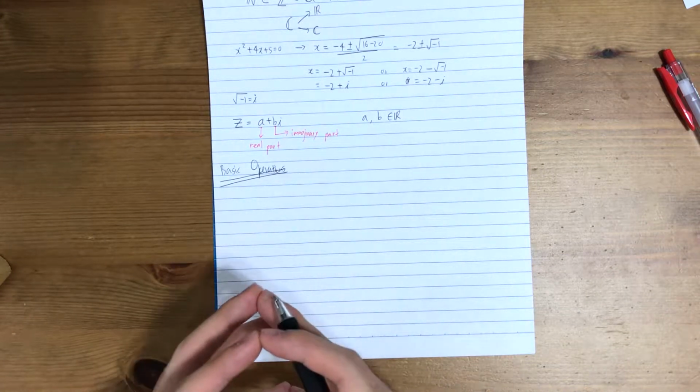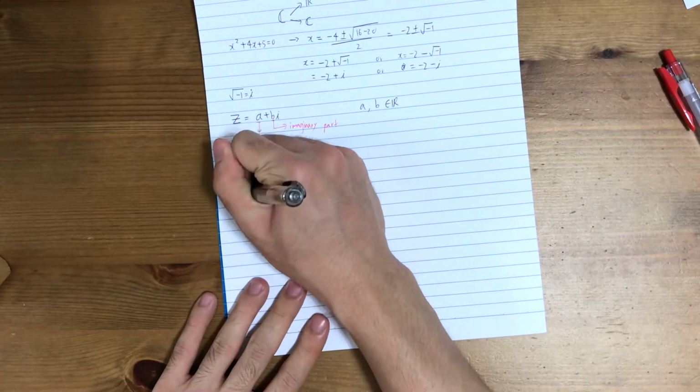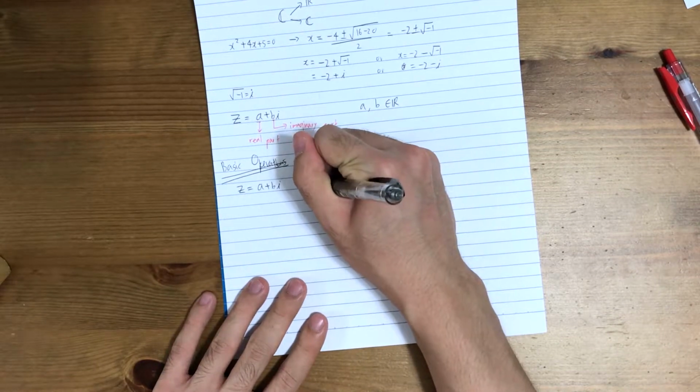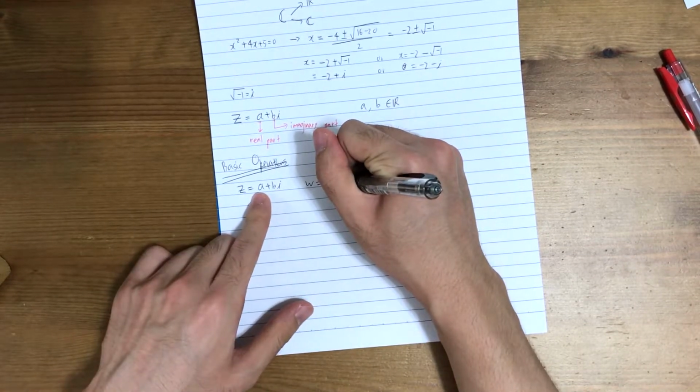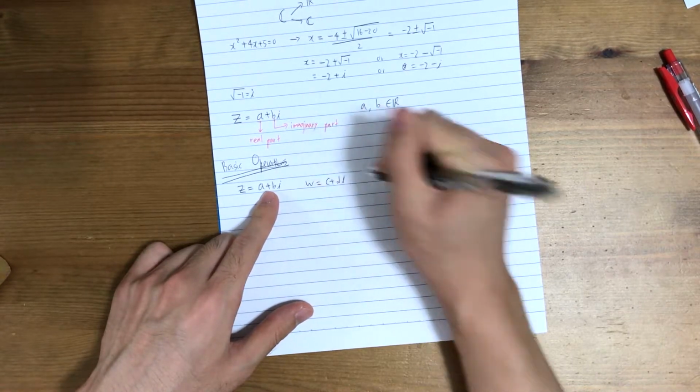And for different terms, we couldn't do that, right? So what we can do for complex numbers is that, let's say we have two complex numbers like z equals a plus bi and w equals c plus di.